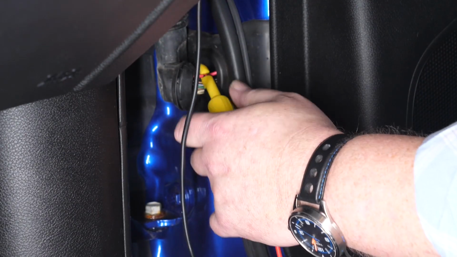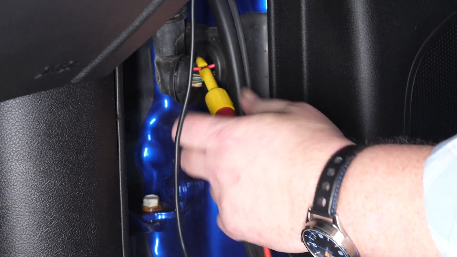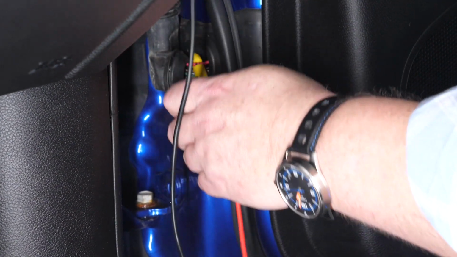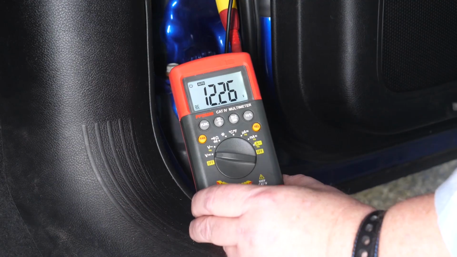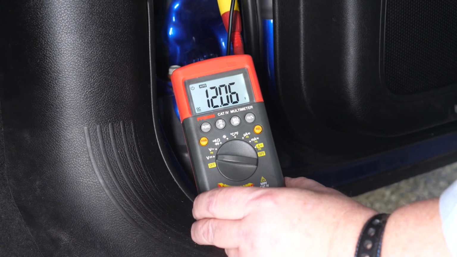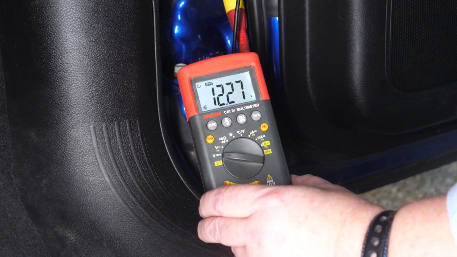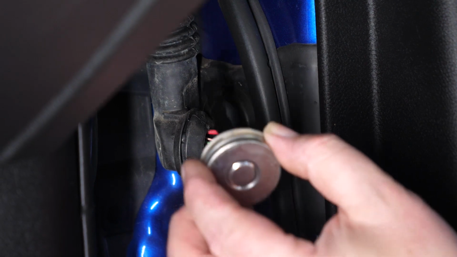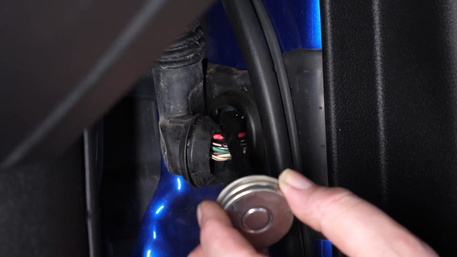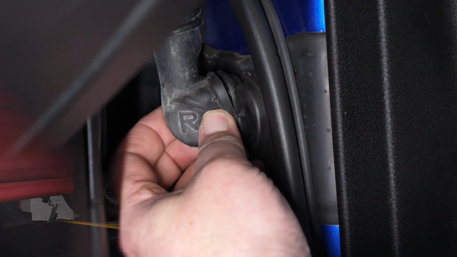If you need to confirm there's power going to the motor, you can back probe the connectors at the door jamb. If a connector is not in a convenient area, with a piercing probe, you can measure voltage when the button is actuated. Just make sure you repair the insulation on the wire with electrical tape, liquid electrical tape, or other products.